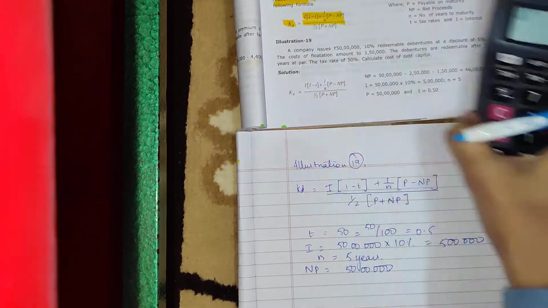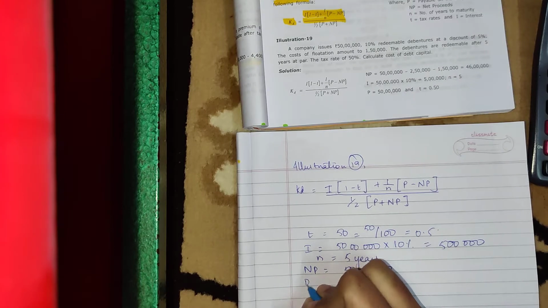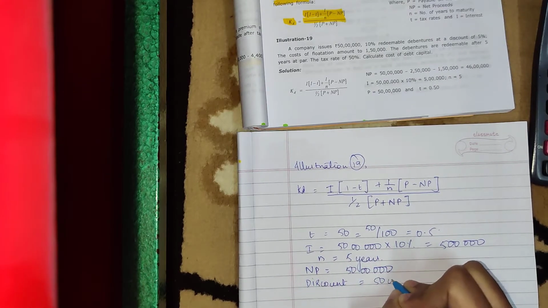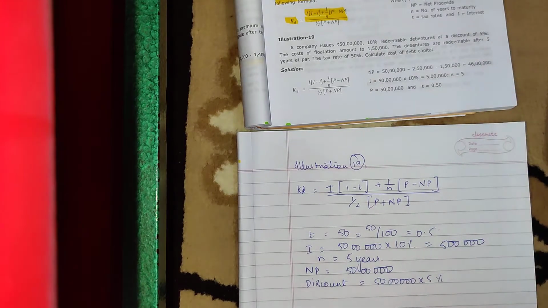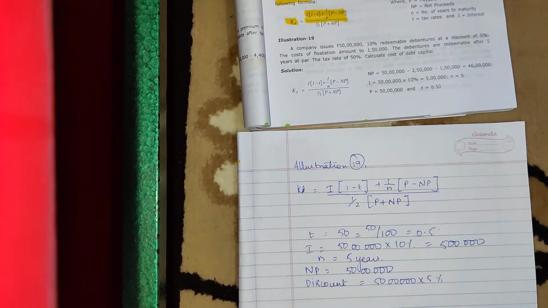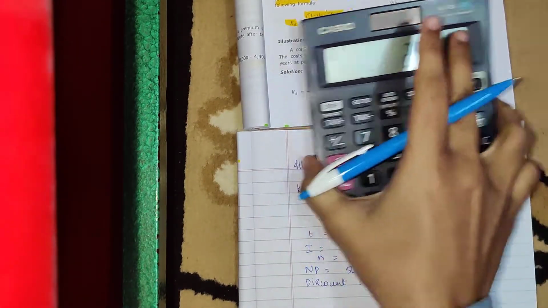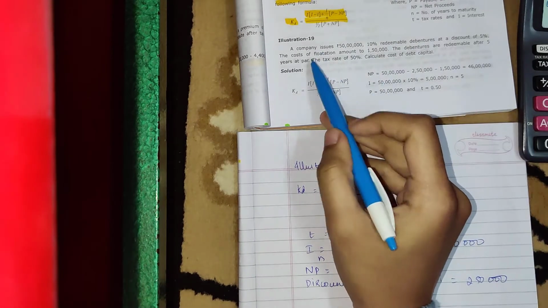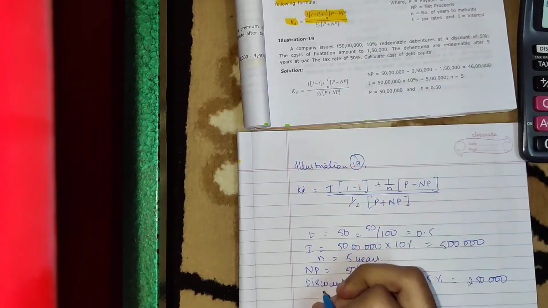The discount is 5%, so 50 lakhs into 5% is 2,50,000. We would also have calculated the cost of flotation to deduct, but the amount is already directly given to us. It says 1,50,000.